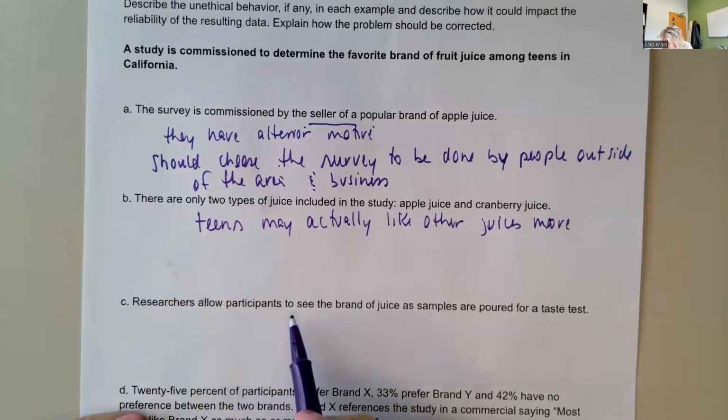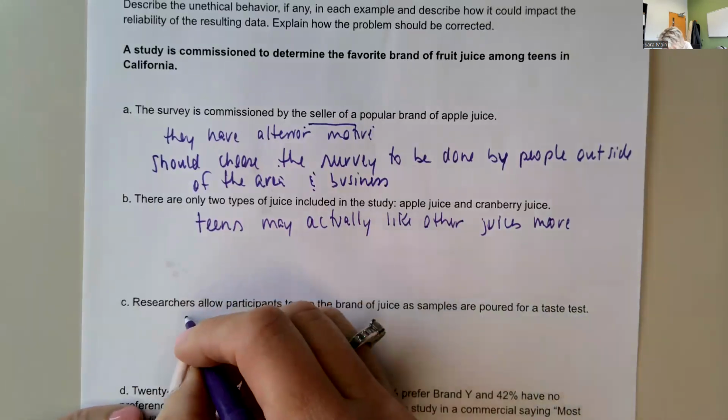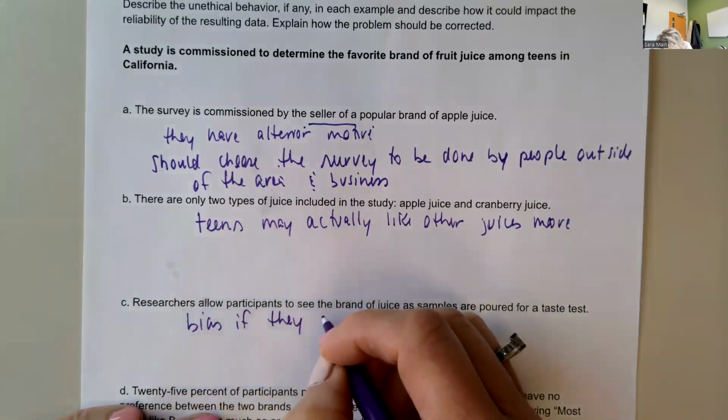Researchers allow participants to see the brand of juice as samples are poured for a taste test. Well, there's definitely going to be bias if they know what they are tasting.